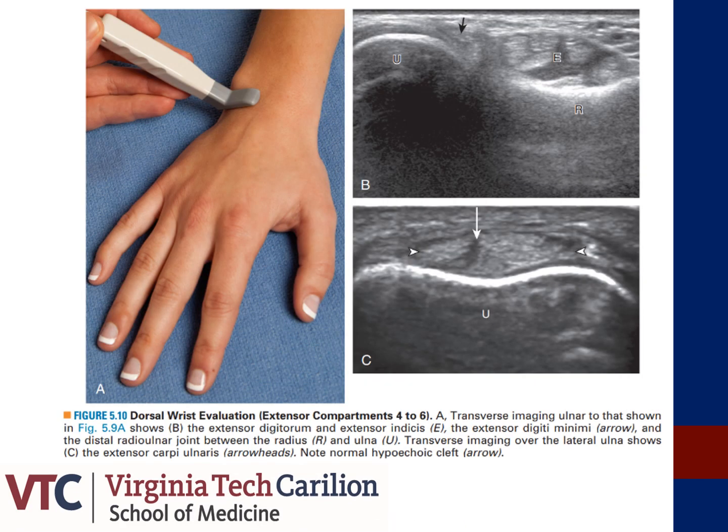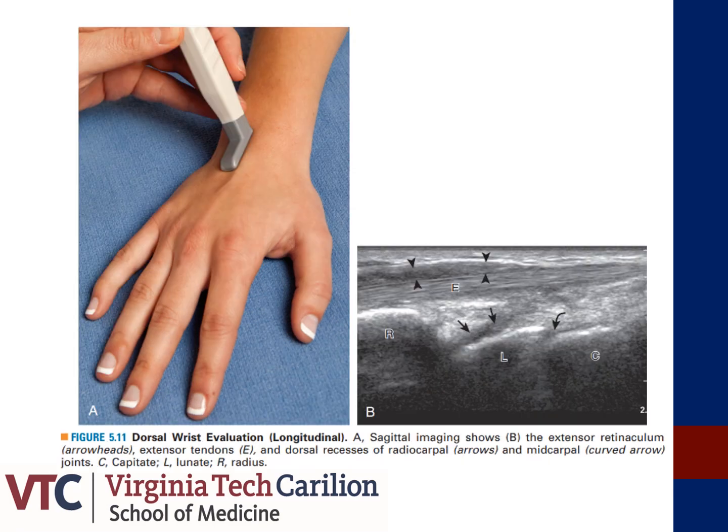These images further elucidate the ulnar extensor compartments. Figure B demonstrates the relationship between your fourth and fifth extensor compartments, and figure C shows a normal appearance of your extensor carpi ulnaris. Here is a view of your extensor compartments in a longitudinal axis.